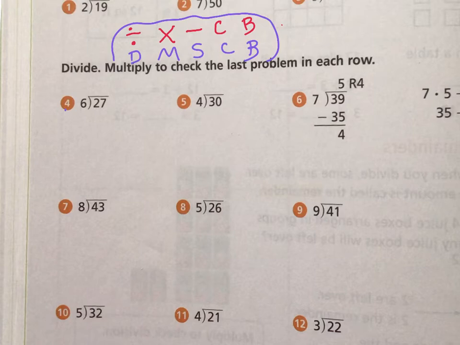So we have our first problem, and it says 27 is under the house, 27 divided by 6. So here's our first step. We're going to say, how many times can 6 fit into 2? Can 6 fit into 2? It can't, can it? So I'm going to put an X up here because 6 cannot fit into 2. Now you're going to say, can 6 fit into 27? Well, you have to think about your times table and counting by 6s. How many 6s can I fit into 27 without going over?